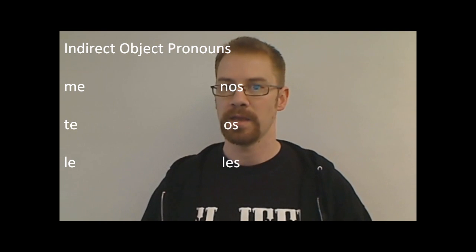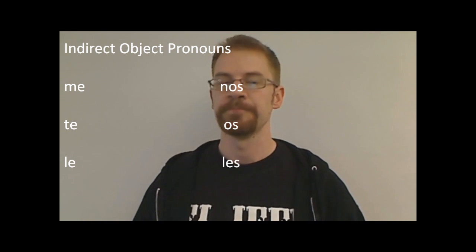The indirect object pronouns, these are changing things like to him, to her, to us, to them, to pronouns. And those pronouns are me, te, le, nos, os, les.